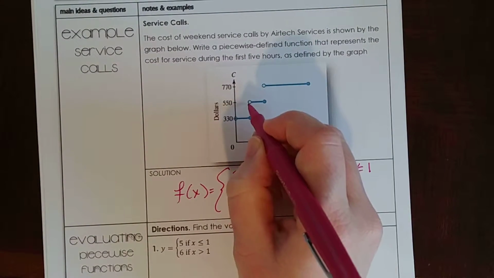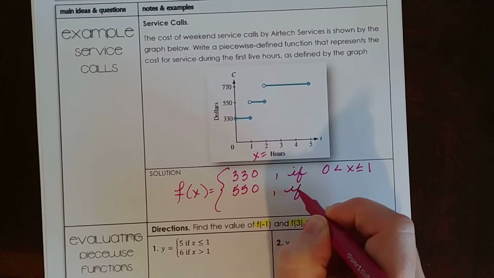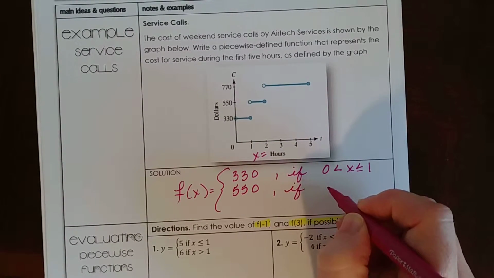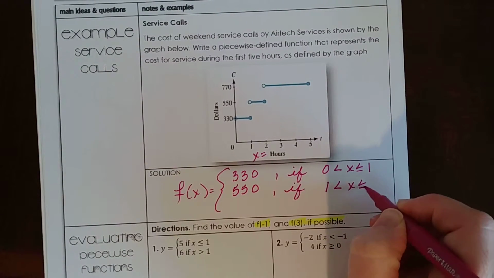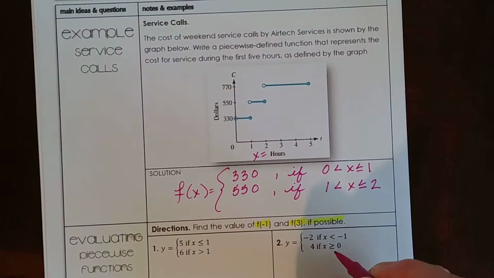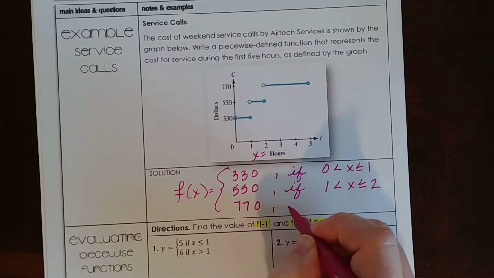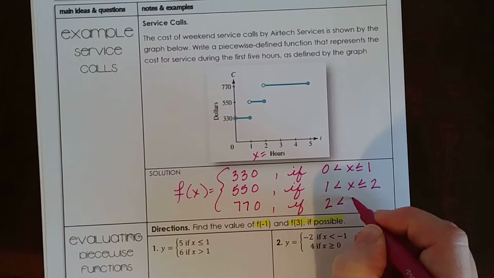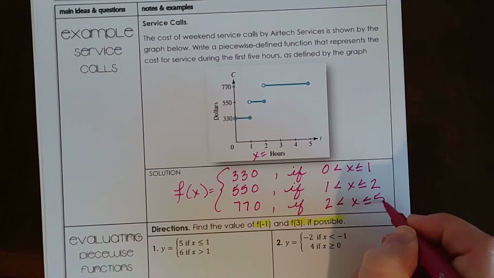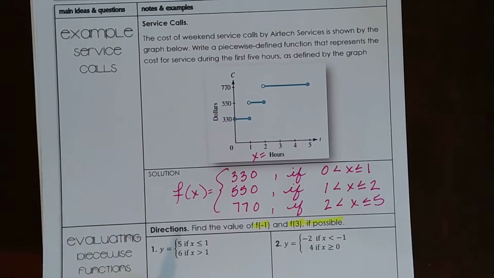Then just past 1, we jump up to 550, if 1 is less than x is less than or equal to 2. Then from 2 to 5, we jump up to 770, if 2 is less than x is less than or equal to 5. So that's the way we would write this step function.